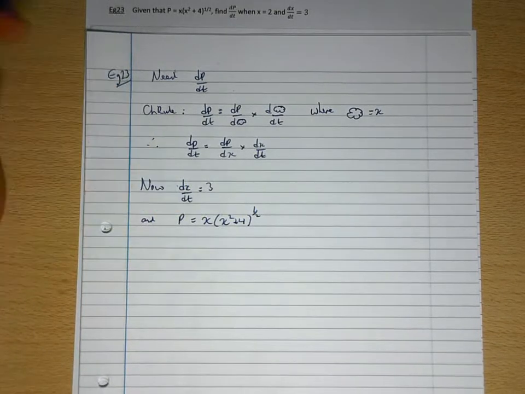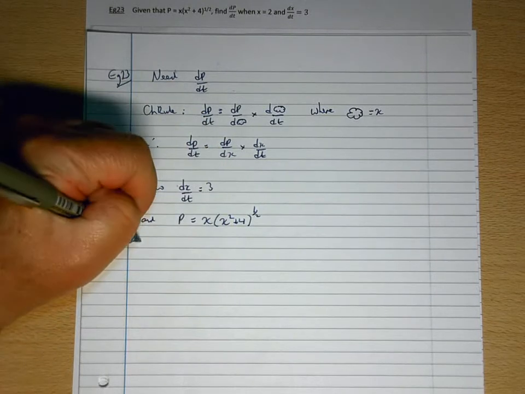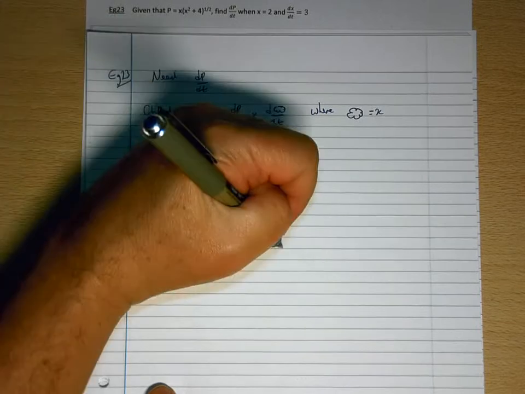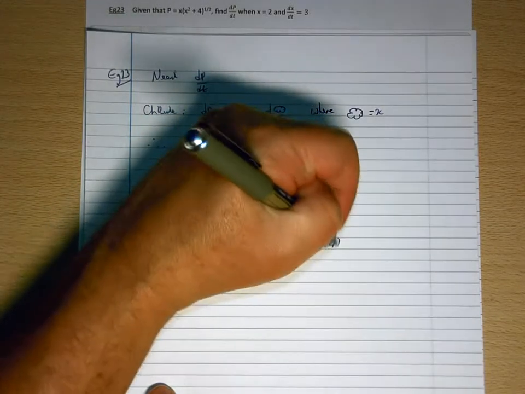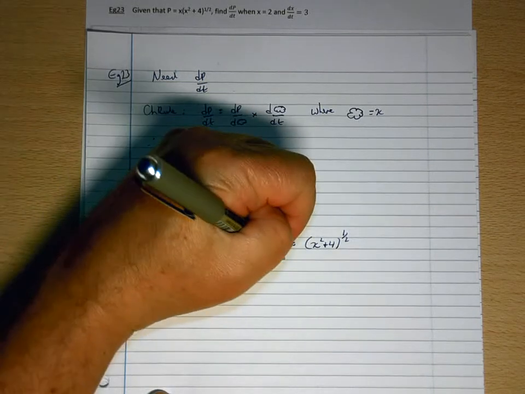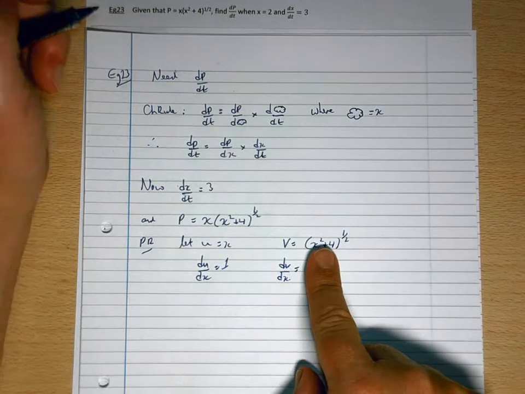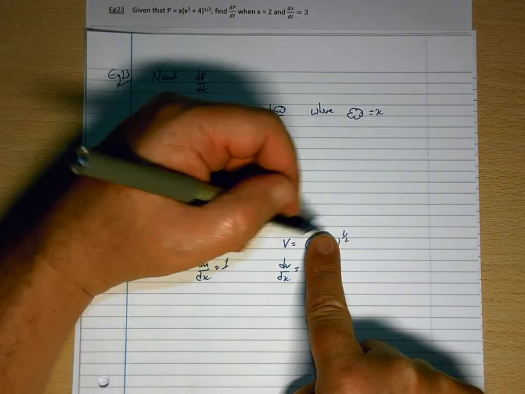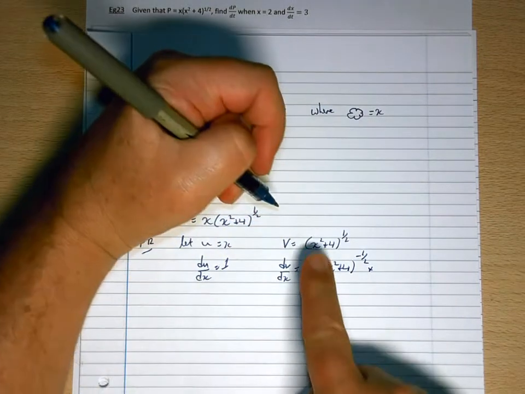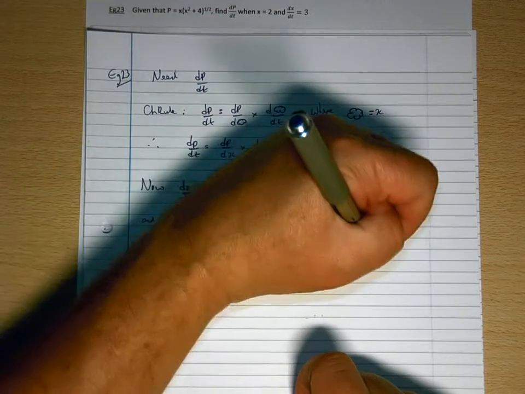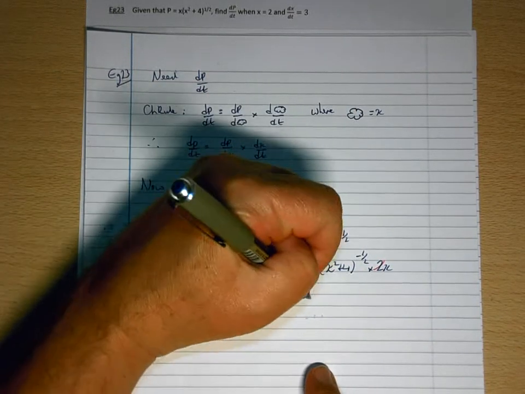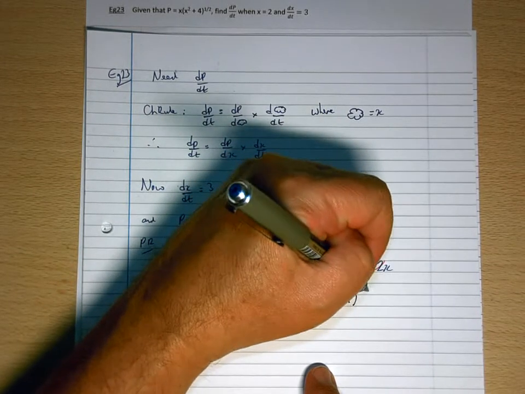So when I'm going to differentiate that, I can see I've got a product. I've got the x multiplied by that. So this is going to be a product rule. So let u equal x, v equal (x² + 4)^(1/2). Differentiate this and we get 1. Differentiate that and I've got a chain rule. So if I cover up the embedded function, it's going to be a half bracket to the minus a half, multiplied by the differential of the bracket, what we covered up, which is going to be 2x. The half and the 2 will cancel. So I've got x(x² + 4)^(-1/2).